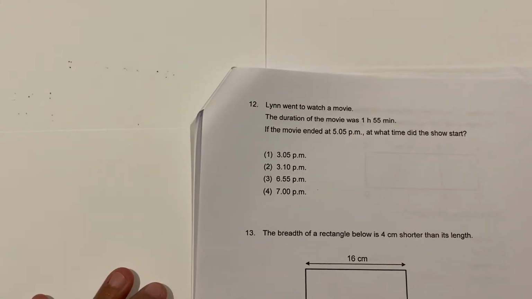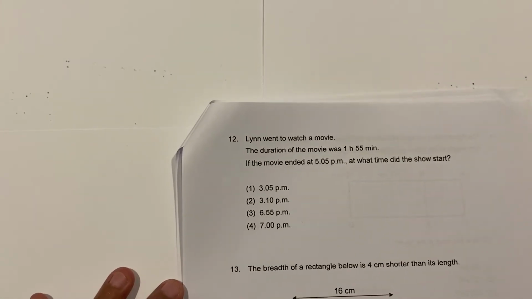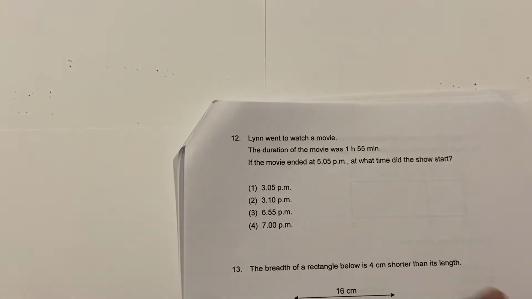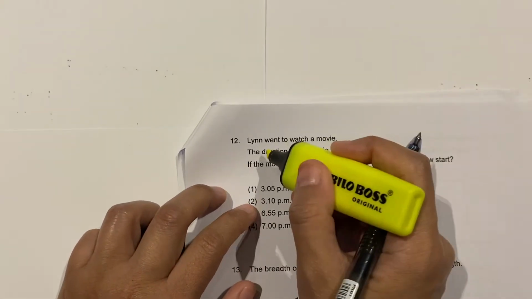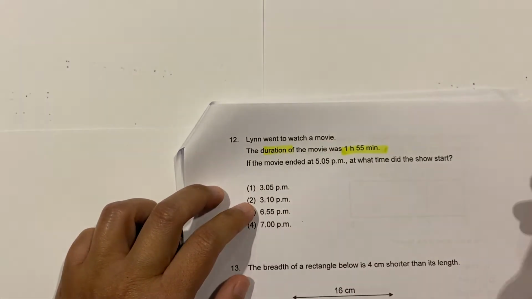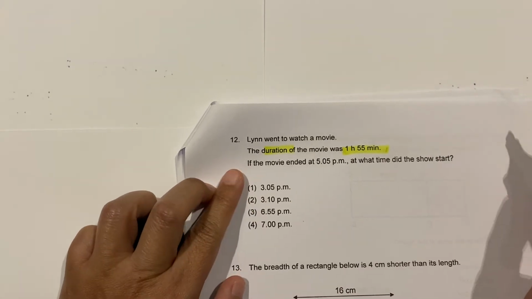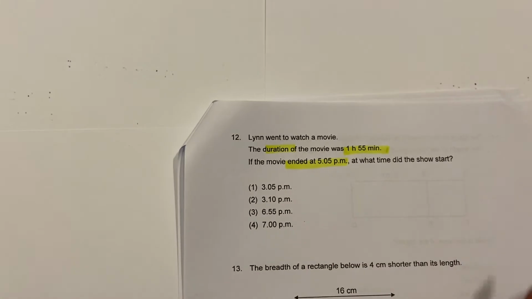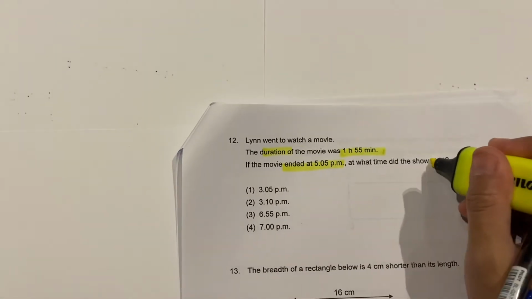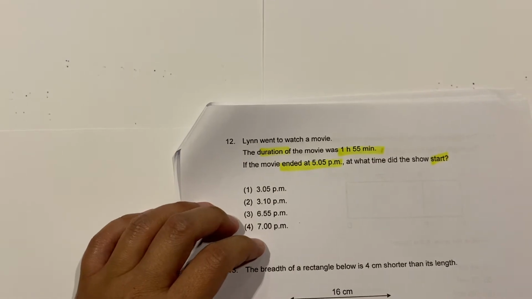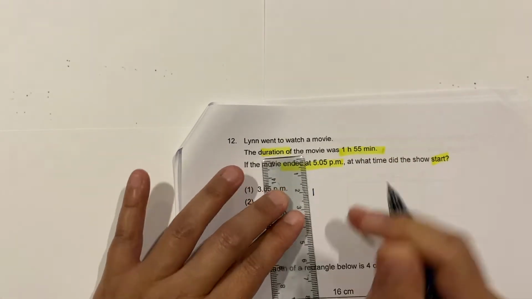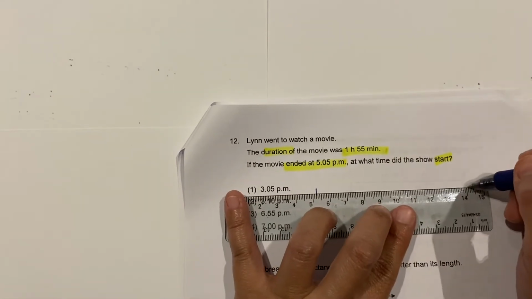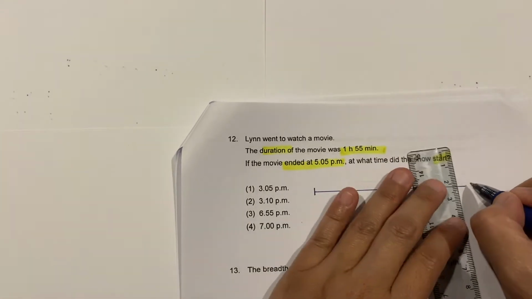Question 12. Lynn went to watch a movie. The duration of the movie was 1 hour 55 minutes. If the movie ended at 5:05 p.m., at what time did the show start? So in this case, what is given to you is the end time, and not the start time.